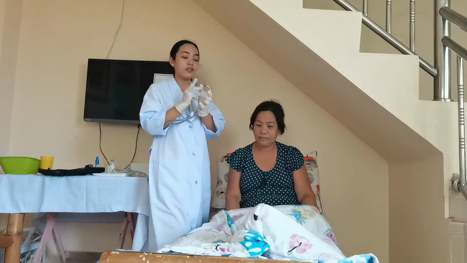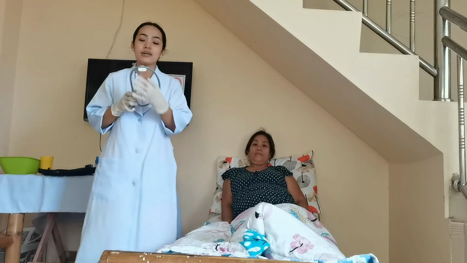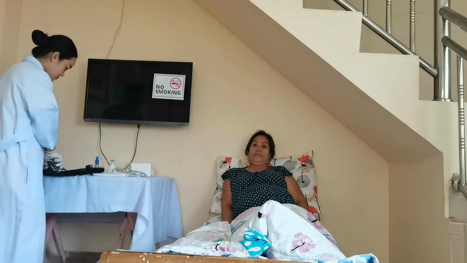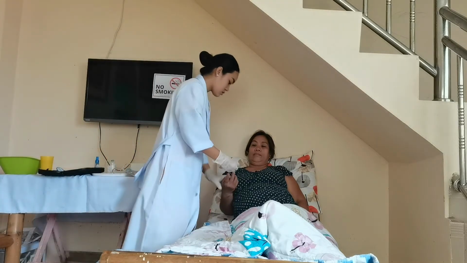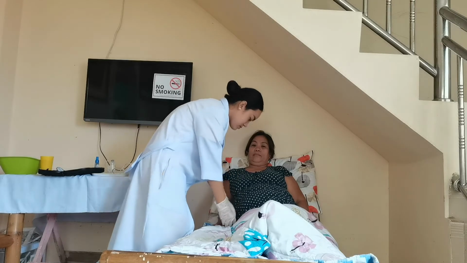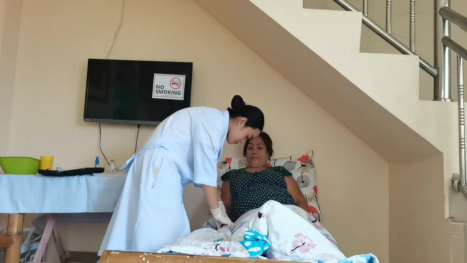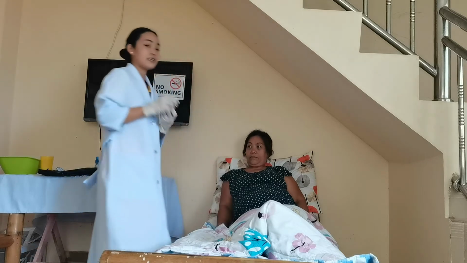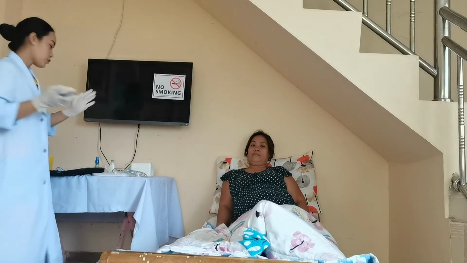Alright, so upon assessing the lung sound of my client, I noticed that there are wheezes upon auscultation. So ma'am, tingnan ko lang din po yung inyong oxygen. Checking the client's oxygen saturation, it is 94.